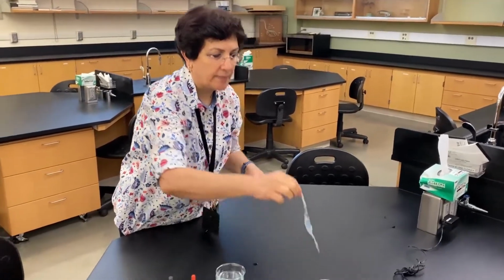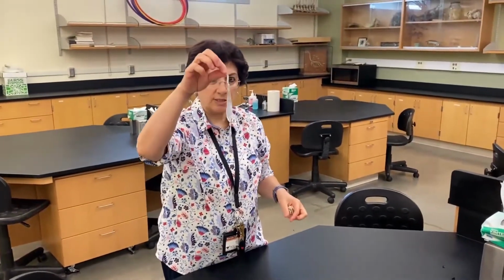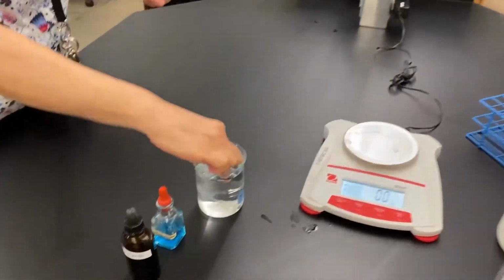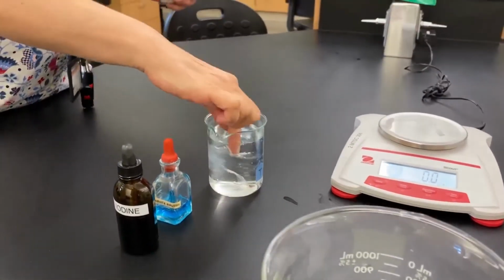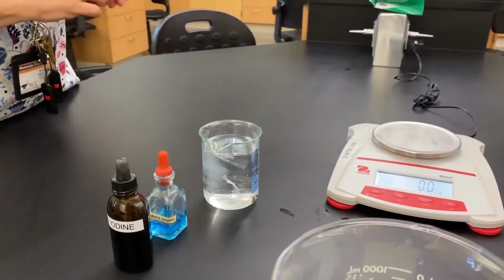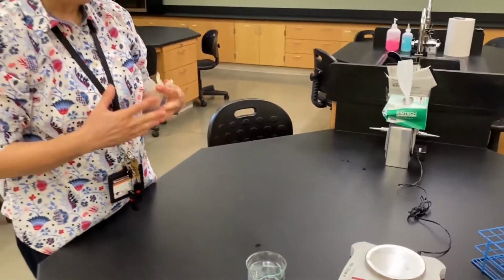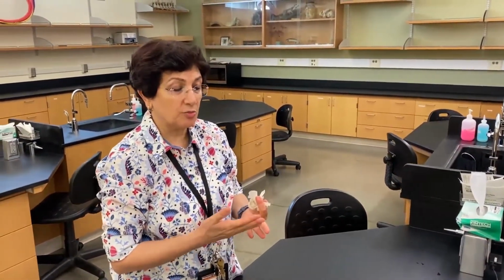So this is the bag weighed. And now we're going to put it in water and let it sit in water for about a couple of hours. The reason we are doing that is because we're going to see if osmosis is taking place.